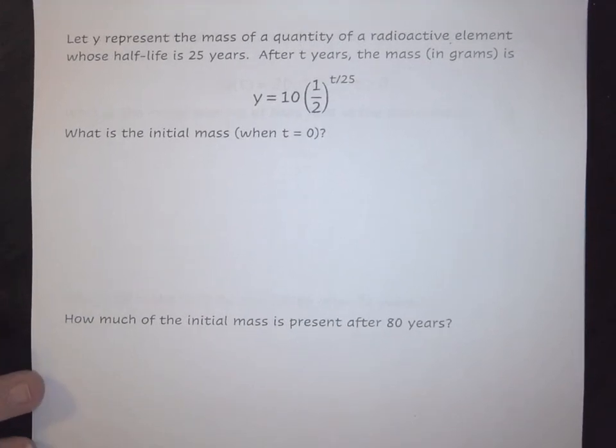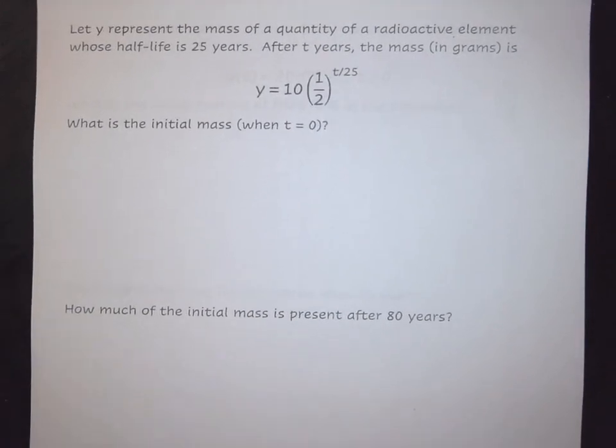Alright, let's look at something that is slightly different in characteristics. So here we have, let y represent the mass of a quantity of radioactive element whose half-life is 25 years. After t years, the mass in grams is given by the following equation. What is the initial mass when t equals 0?